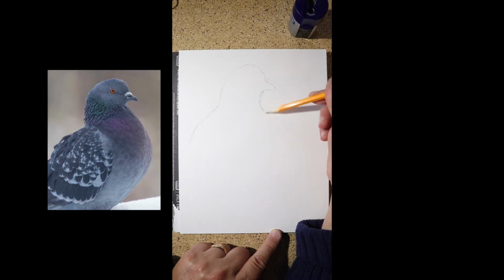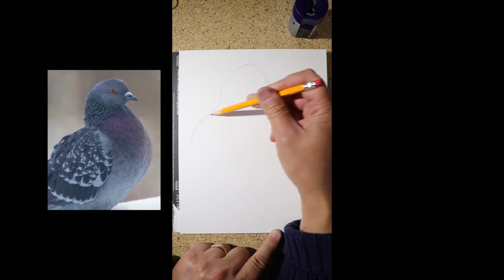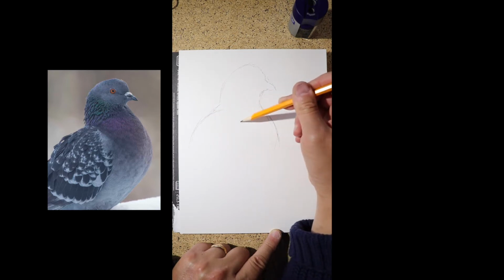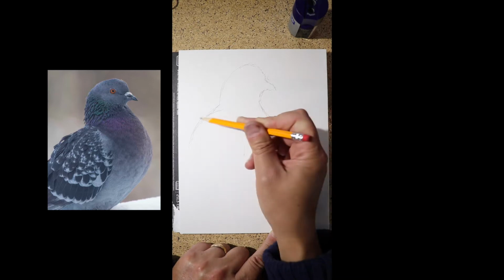This is going to come out. And the chest is quite puffed out. And we're going to have a shape this way.